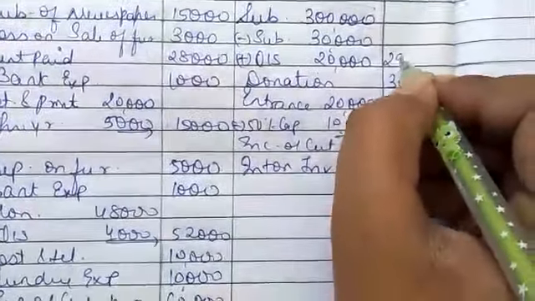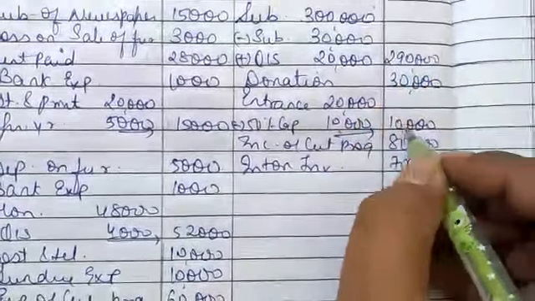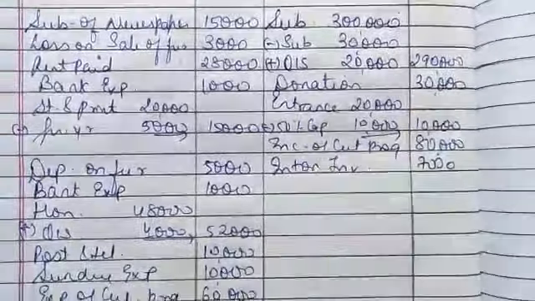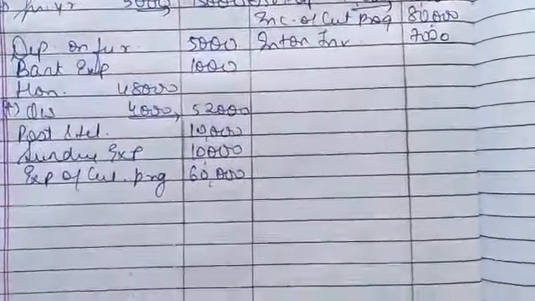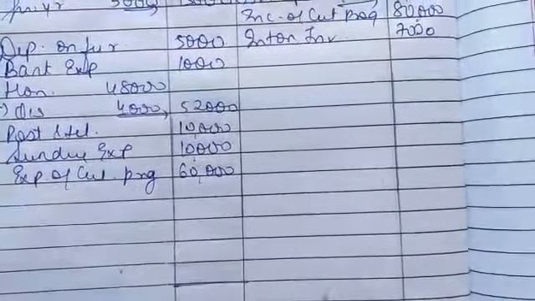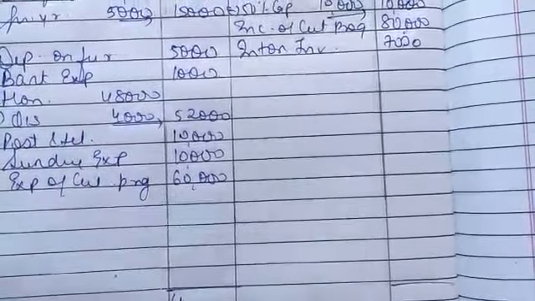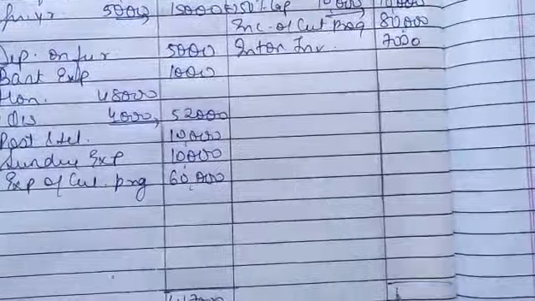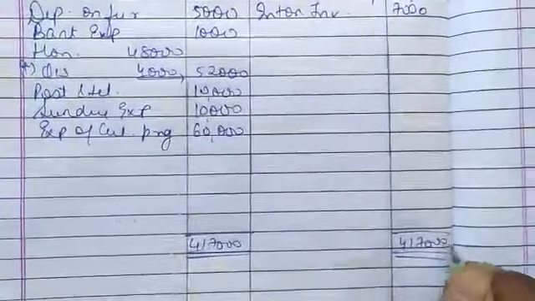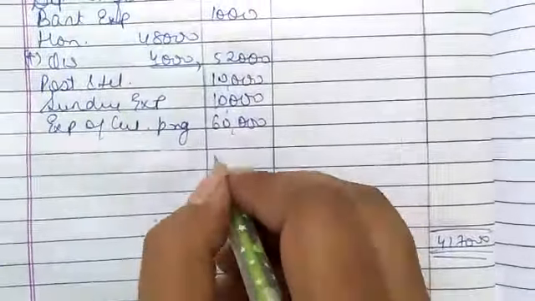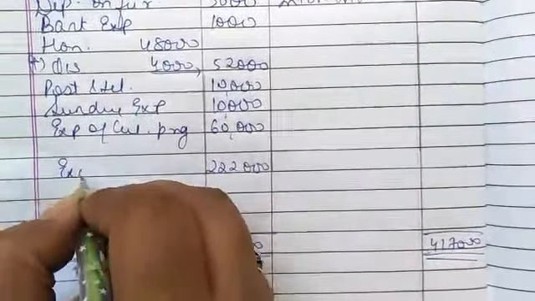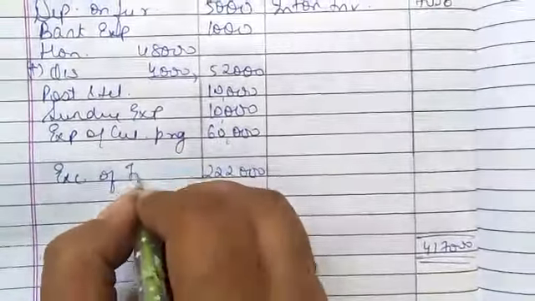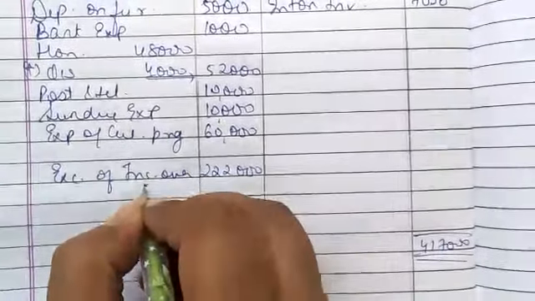Let us do the total. 2,90,000 over here, 10,000, then over here 15,000. Outer column we got. Okay. So now let us find the difference. So see, the total of credit side is more, that is 417,000. Same over here, 417,000, and the difference comes on the debit side, that is 222,000. This is our excess of income over expense.